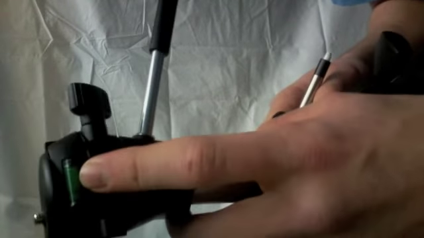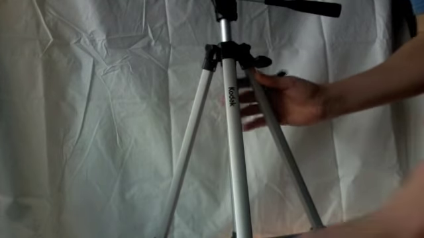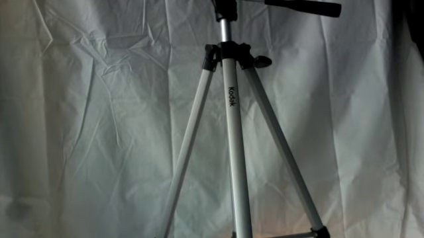My favorite aspect of this Kodak tripod is right here, the level. The level is a great instrument to use while taking photographs in which you want the horizon line to be perfectly horizontal or perfectly perpendicular.